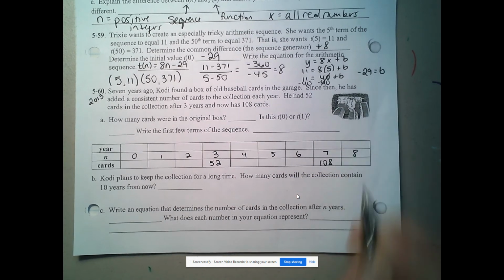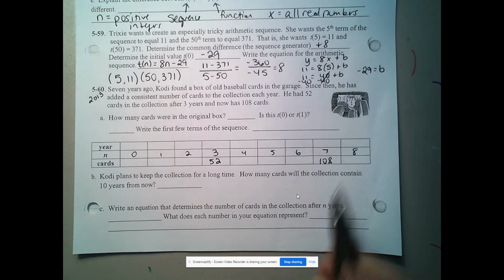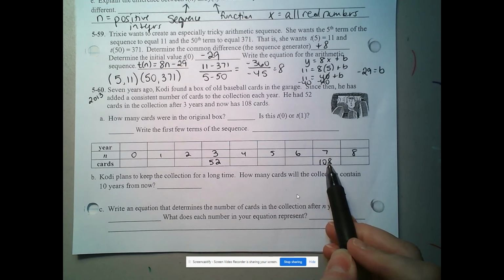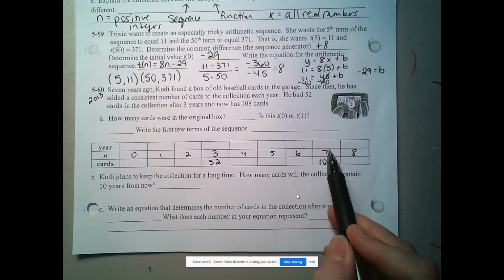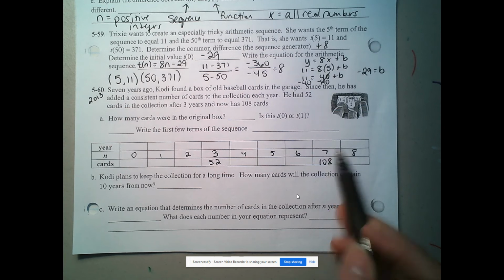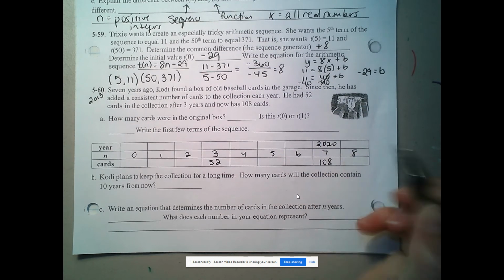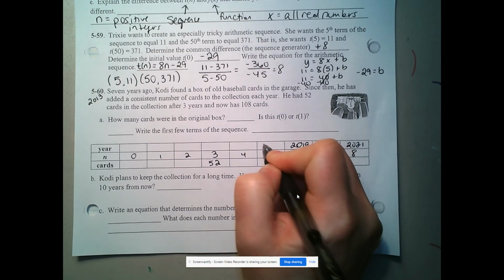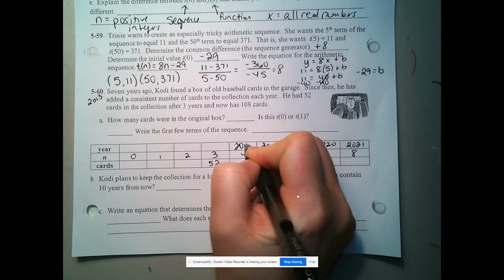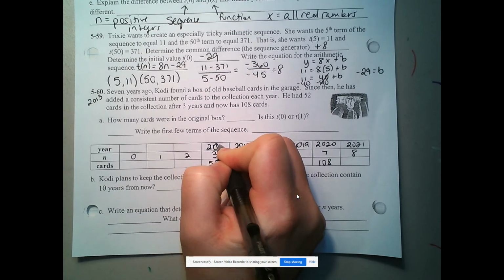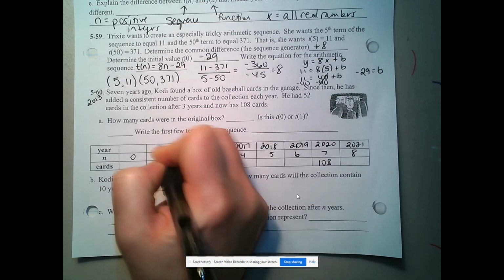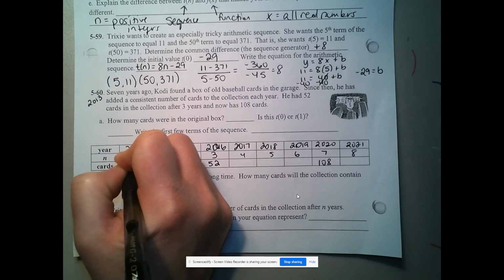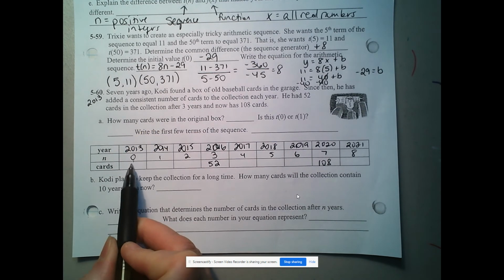So I'm saying 7 years ago, that's here. That's your now value. So for us that is going to be 2020. So 2021, 2019, 2018, 2017, working my way backwards. So your 7 years ago is your year zero, your 0th term.